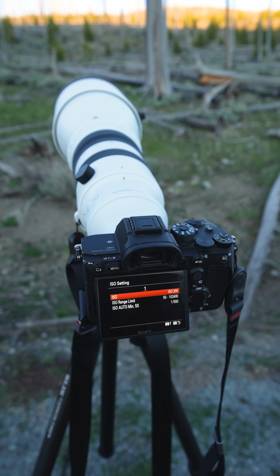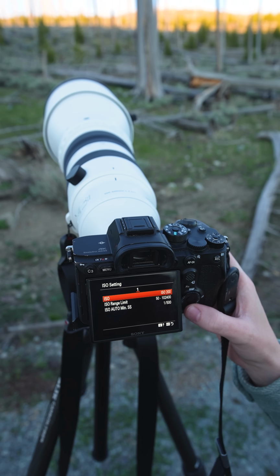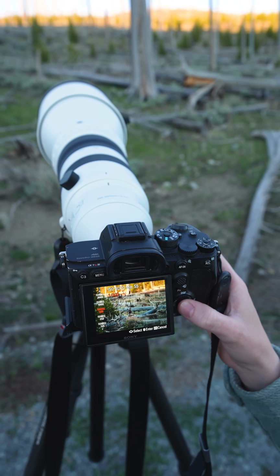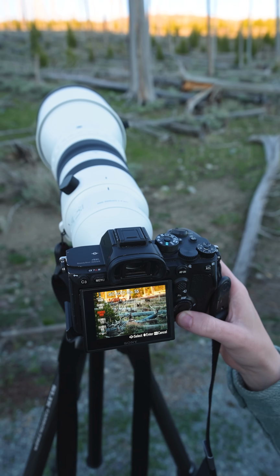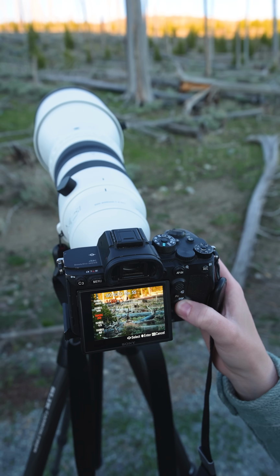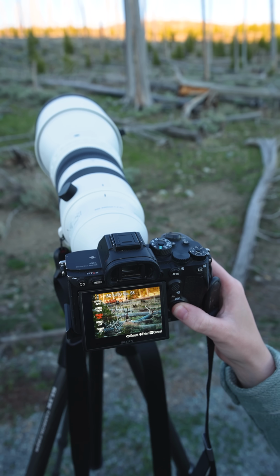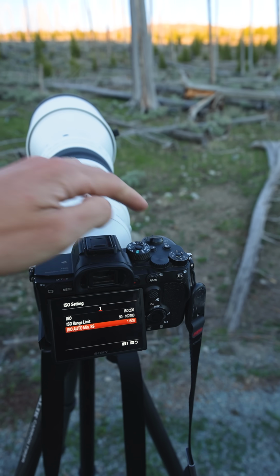Then you're gonna go in, you should have a setting called something like ISO auto min SS, or shutter speed. Set that to what you want your absolute minimum shutter speed to be. So if you're shooting handheld, you might want this to be something like 1/500th or 1/250th. You can choose that yourself. Then go ahead and set your exposure compensation to 0.